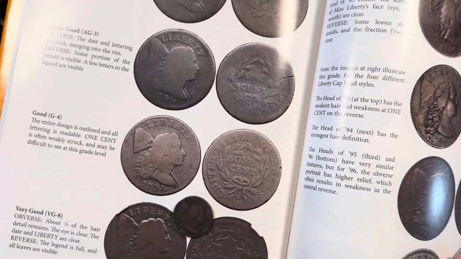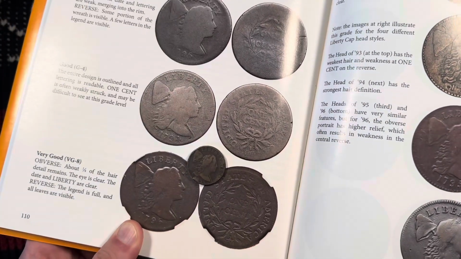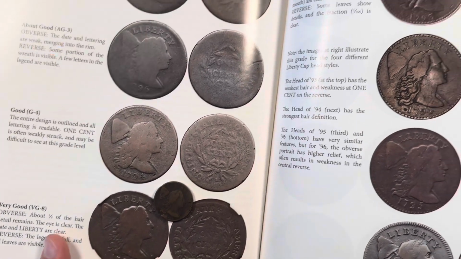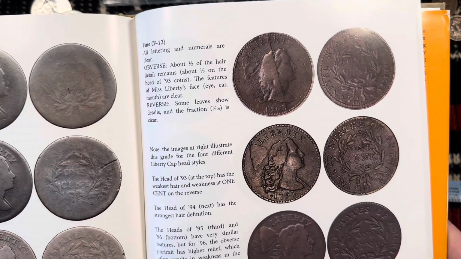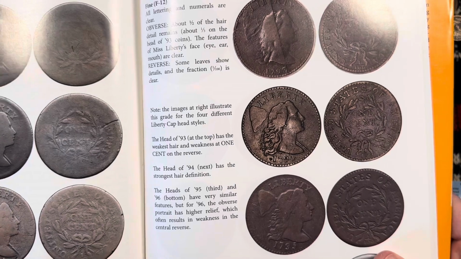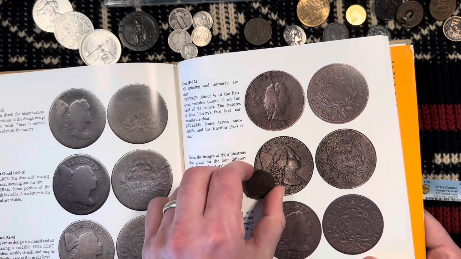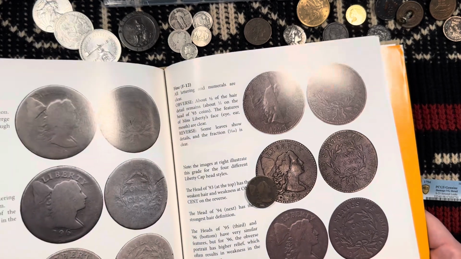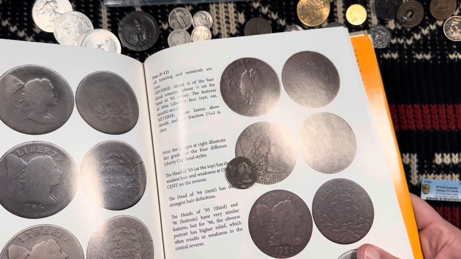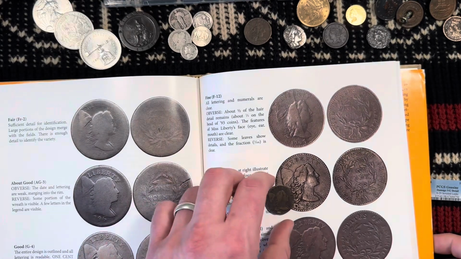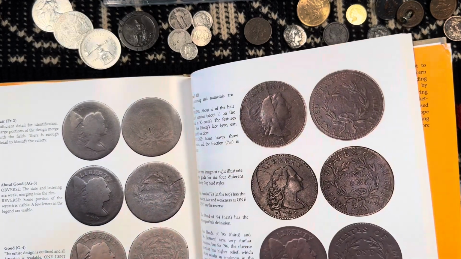And our example has stronger details than that. I believe we have fine details, more or less. Maybe something between very good and fine details. But I think we can give this coin the benefit of the doubt and say, you know what, it does have fine details.